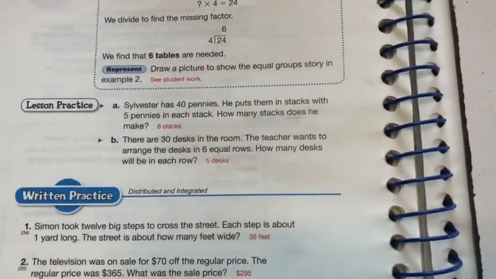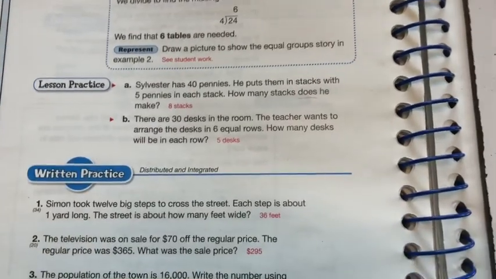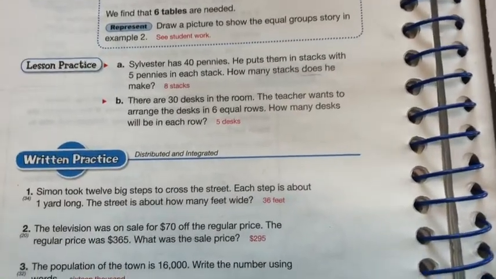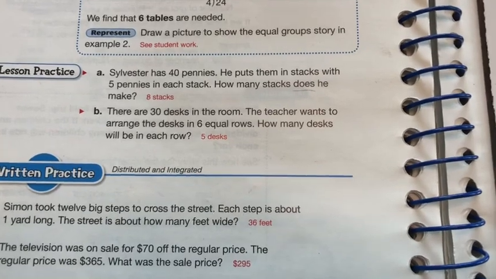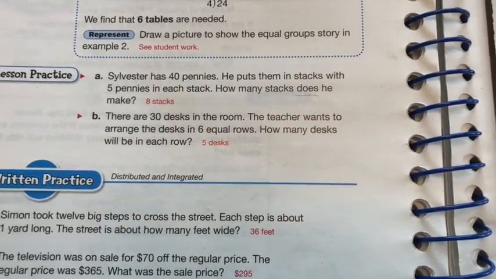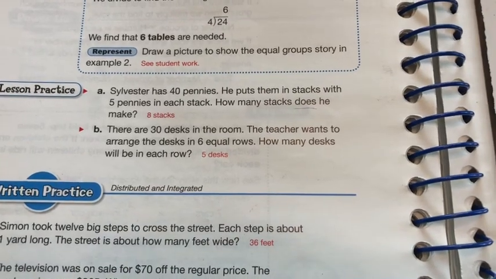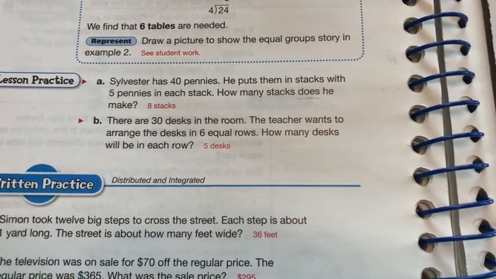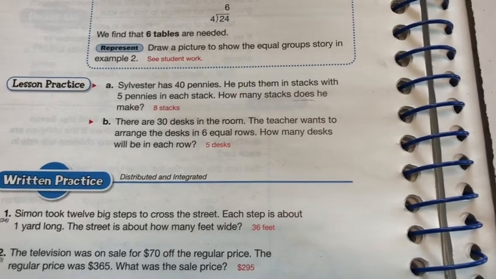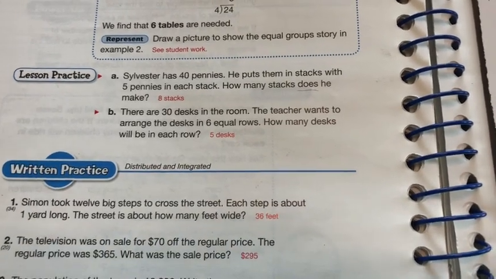Okay, hopefully you've got your pencil and paper. Let's go ahead and start this first one. Sylvester has 40 pennies. He puts them in stacks with 5 pennies in each stack. How many stacks does he make? The first thing I would want to do is write out what you just learned.